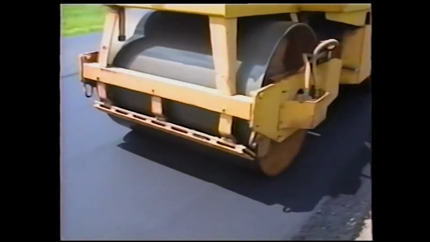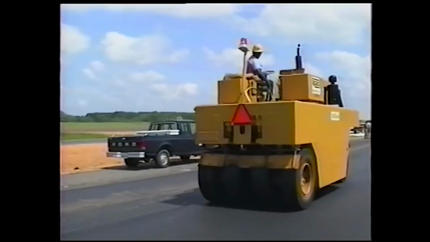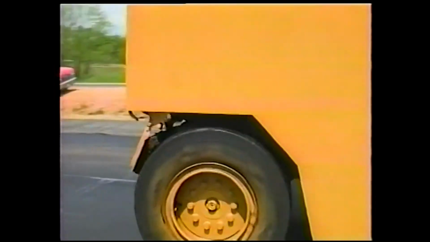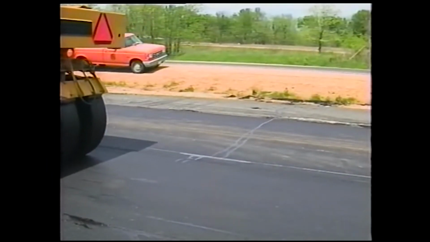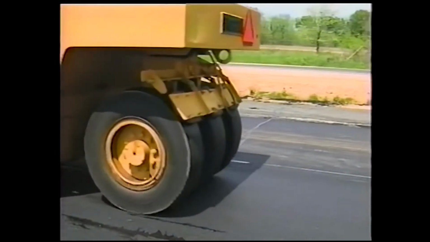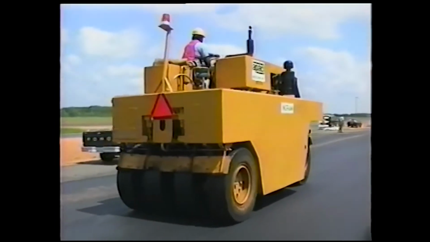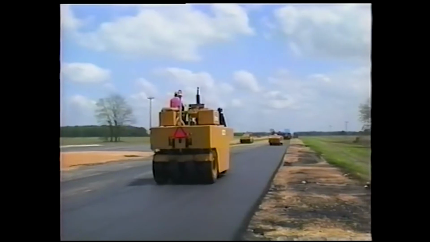Now let's look at the rollers. There are many types, but all can be classified as steel-wheeled or pneumatic-tired. For leveling courses, a pneumatic-tired roller works best because the kneading action of the tires works the mix into the depressions. Steel wheels, on the other hand, tend to bridge the low spots and not compact the mix as well. All other courses can be rolled with steel-wheeled rollers or a combination of steel-wheeled and pneumatic-tired.